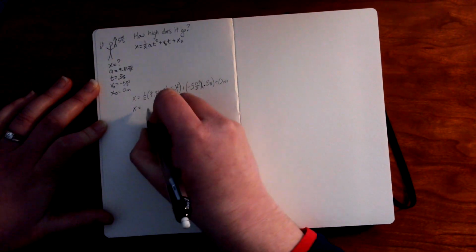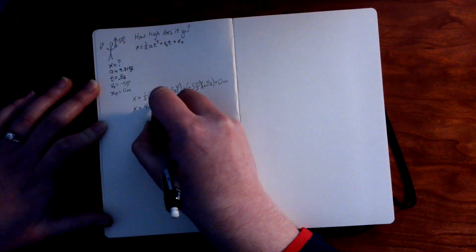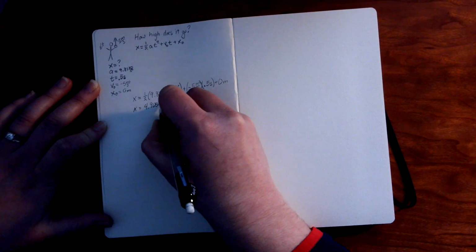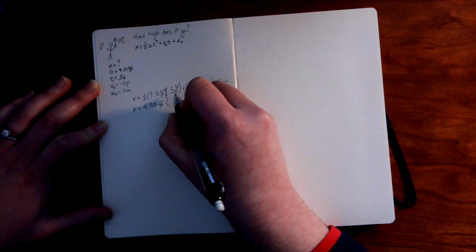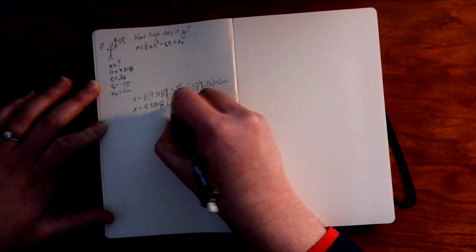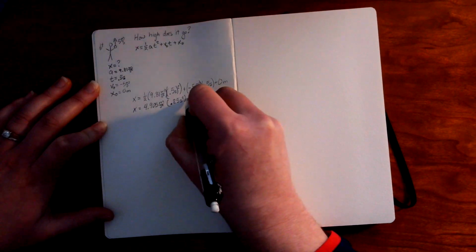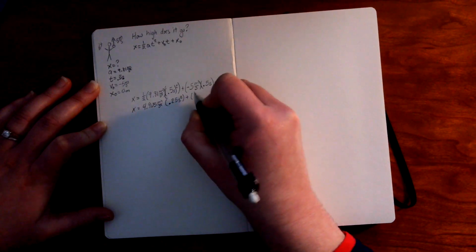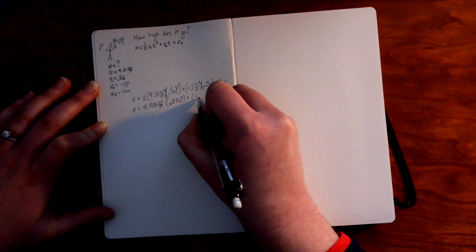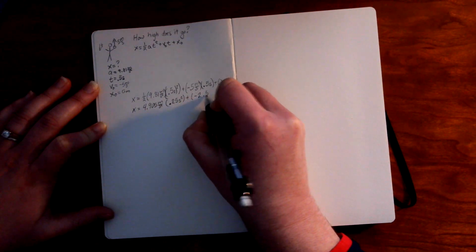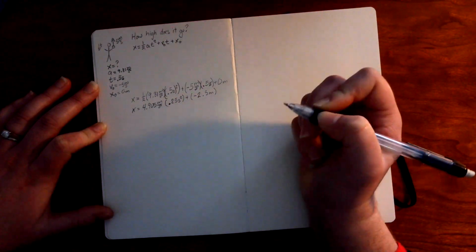So we find that 1/2 of 9.81 is 4.905, and that's still got the same units. 0.5 seconds squared is 0.25 seconds squared. Now just our units is squared here. And then negative 5 times 0.5 gives us negative 2.5. Here our seconds will have canceled out, so we just have meters there.